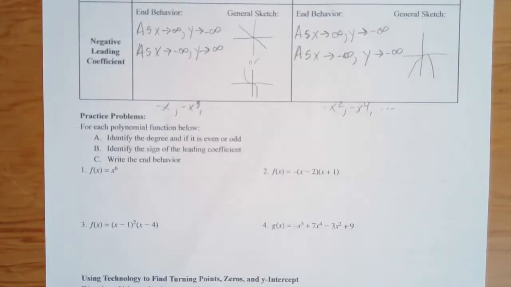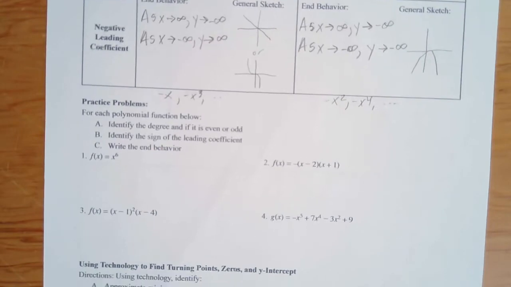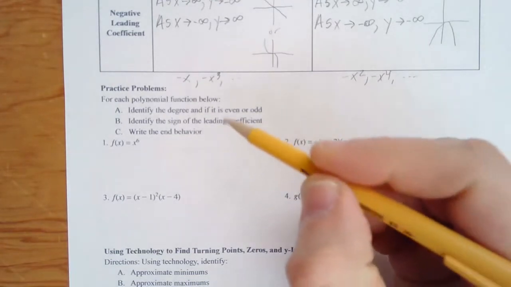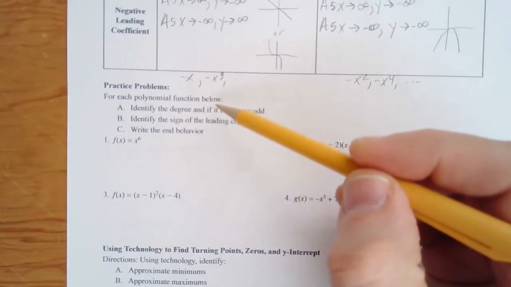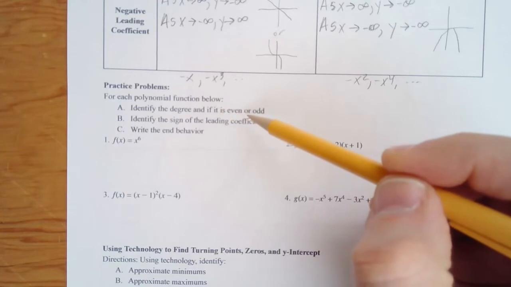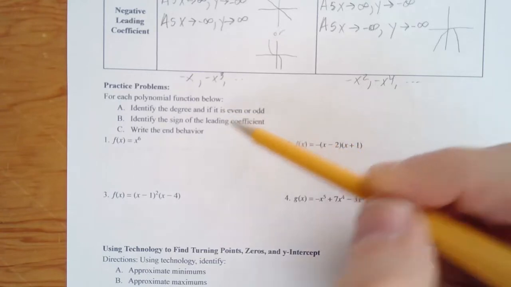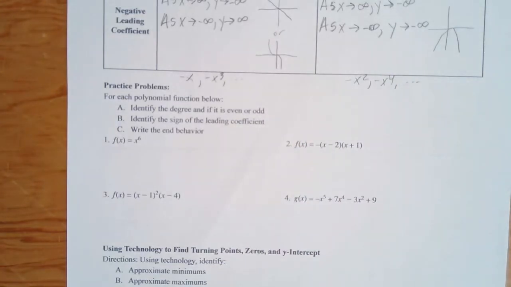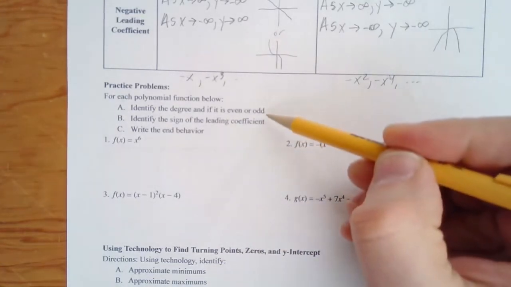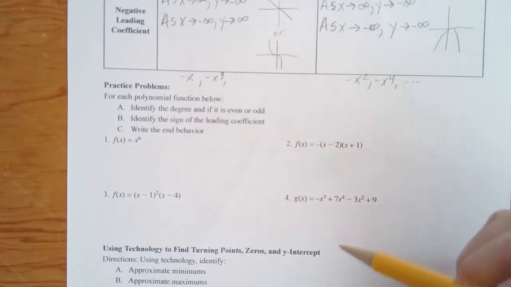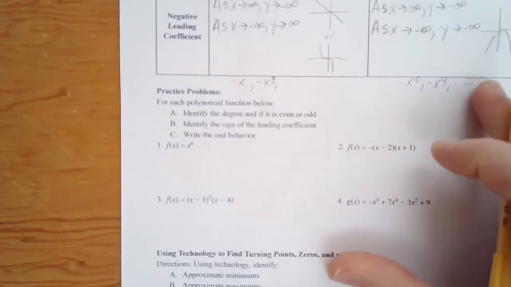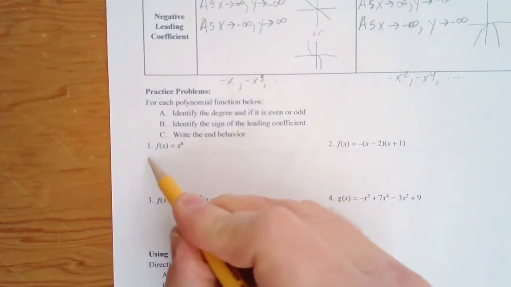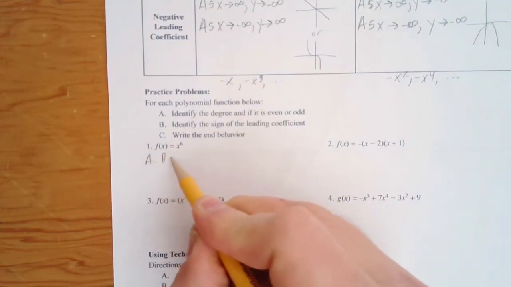Now we're going to use this knowledge to actually work with these problems down here. So we're asked, for each polynomial function below, identify the degree and whether it is even or odd, the sign of the leading coefficient, and then the end behavior, which we can get based on these previous two things. All right, so let's take a look at f of x equals x to the sixth. Well, let's see, the degree is going to be 6.